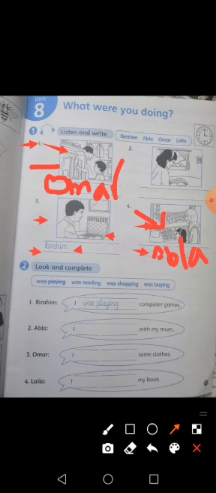And Layla, what were you doing? I was at home. I was reading my book. So Layla was reading her book. Layla was reading. So this is Layla. Okay, student, this is Layla. So now let's move to exercise number 2.